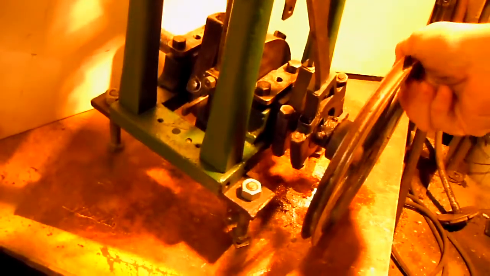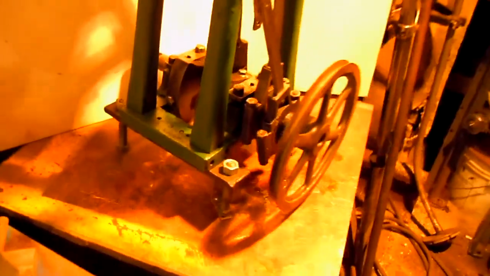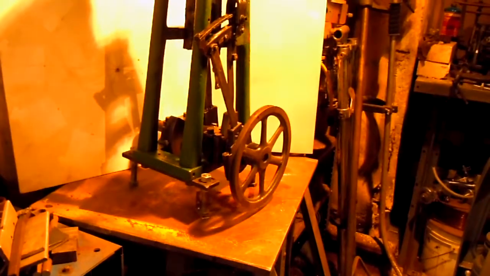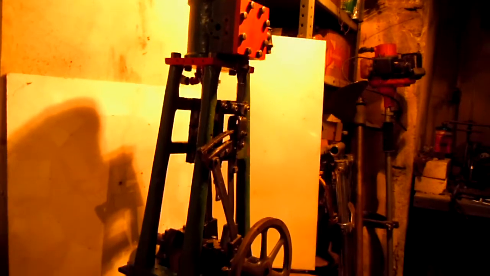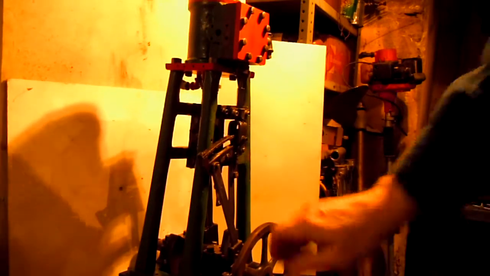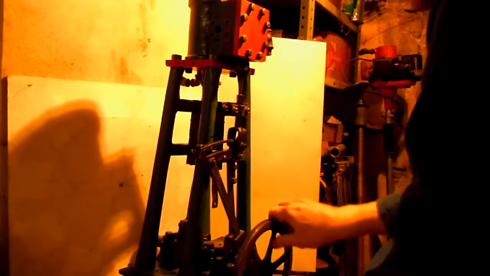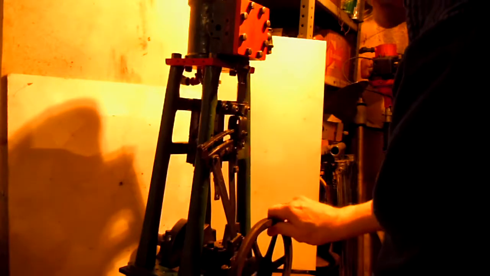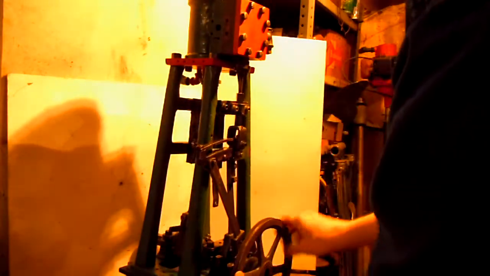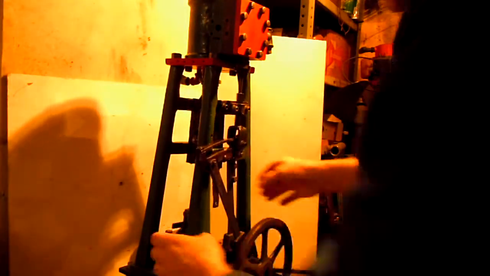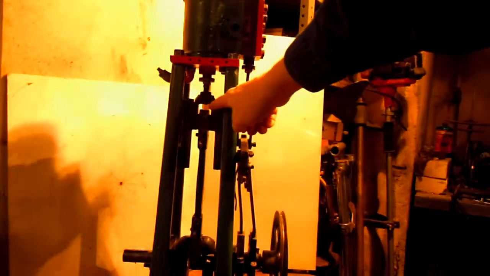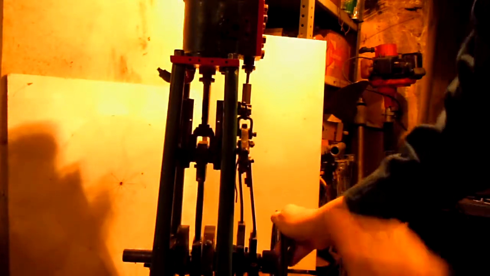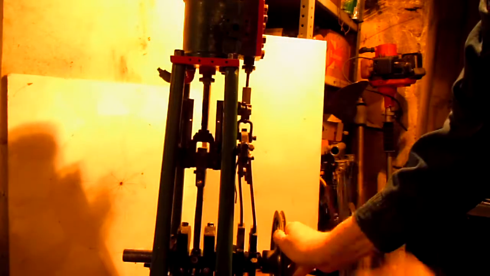So that's all I really wanted to show. And I can back this off now a little bit. Now that you know how the eccentrics are working and you can see them, you can probably get a better appreciation now if I turn this over. You can see the whole thing back in here. That's the counterweight, and that's the crank for the main piston of the engine. And up in here is the crosshead. And that's the piston rod right there.